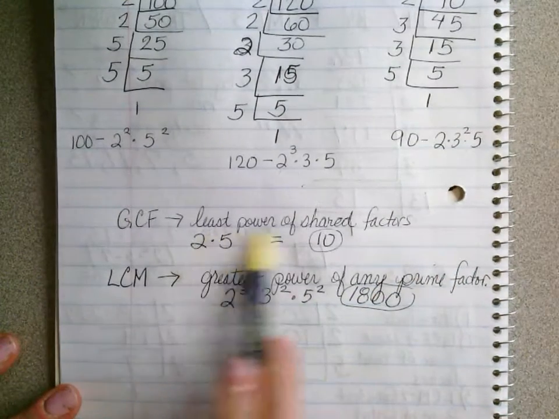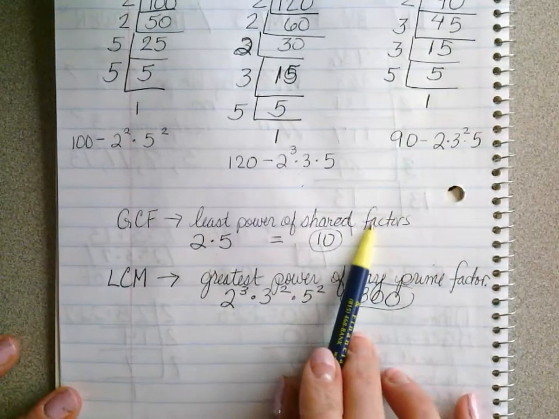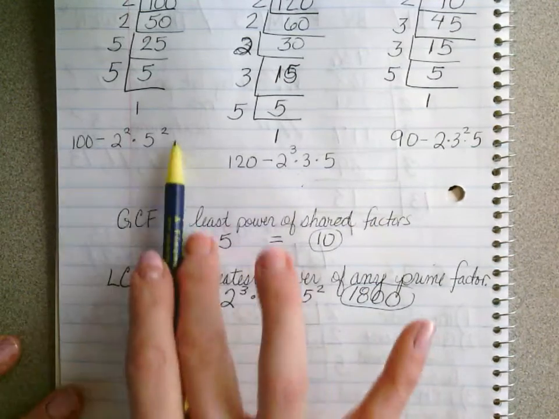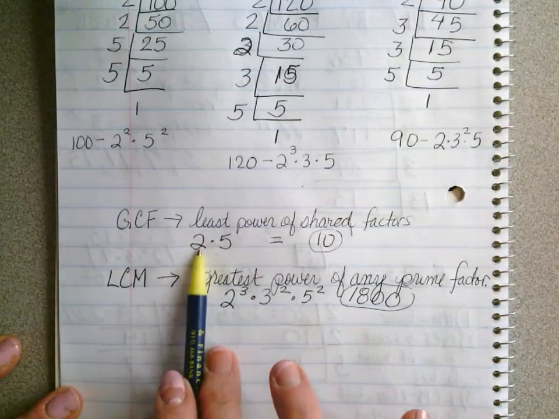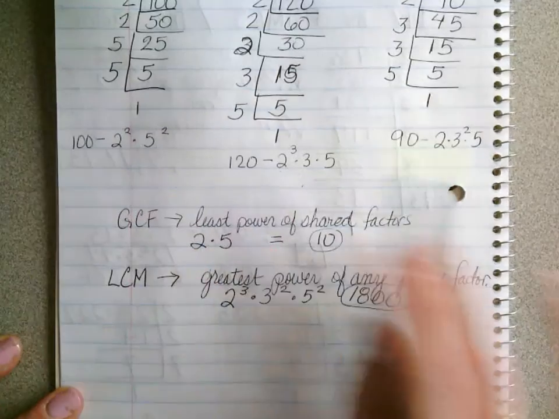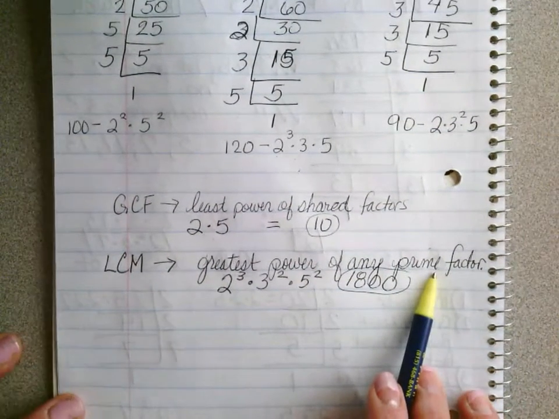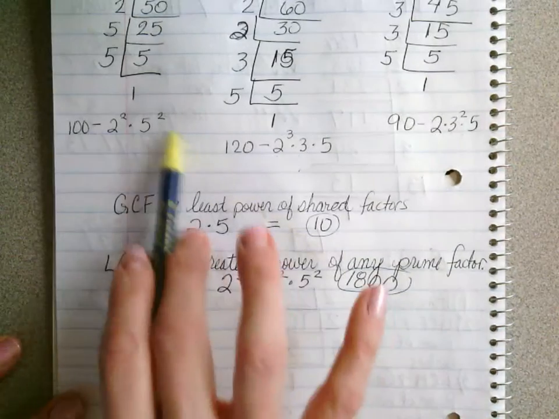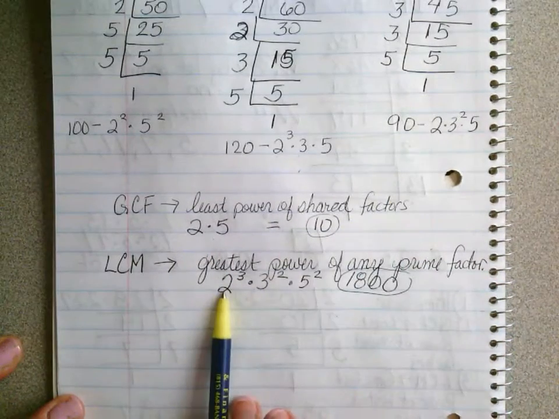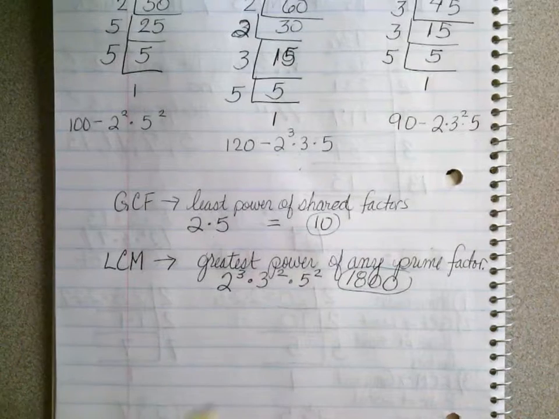Okay, least power of shared factors. They have to be shared among all 3 and then take the least. Or 2 if it was only 2. Greatest power of any showing. If they're in the list, use it with the greatest power.